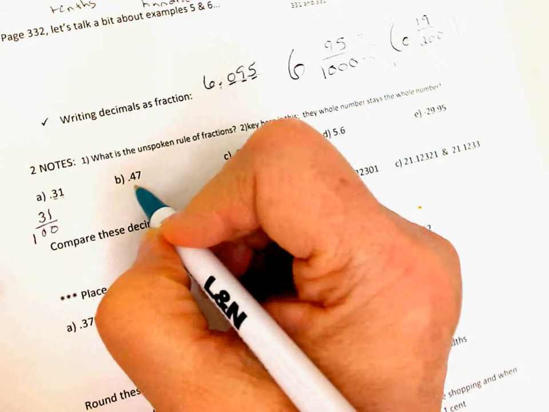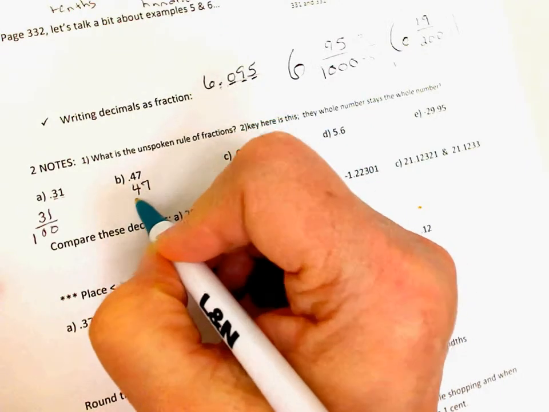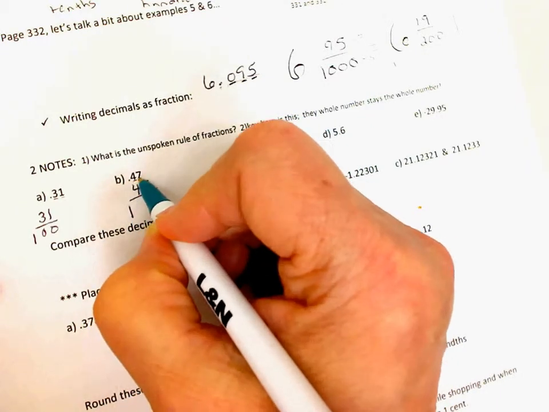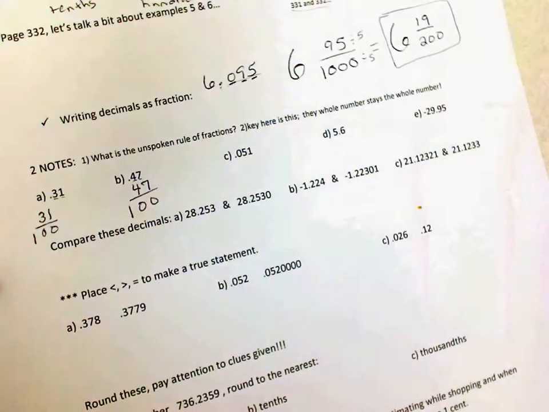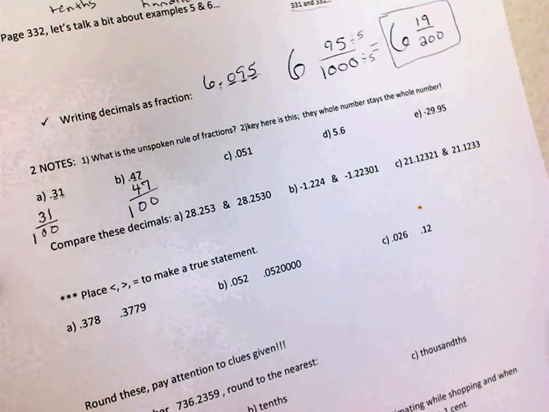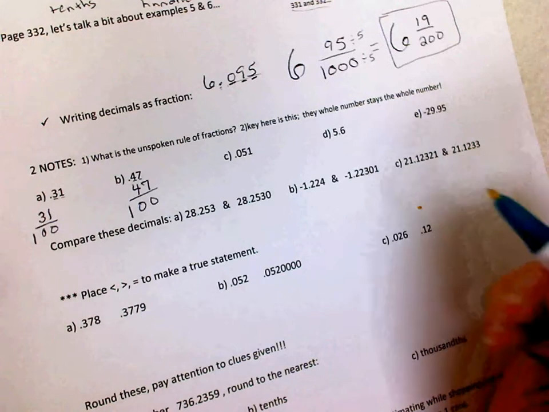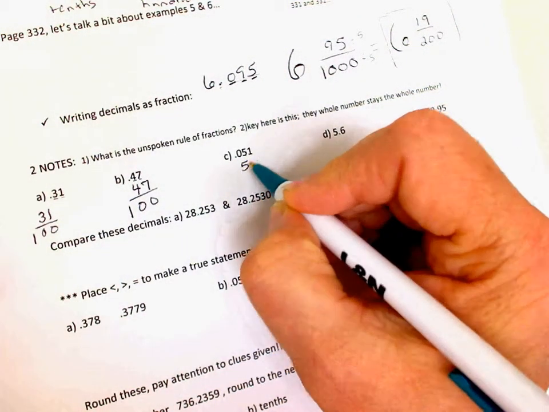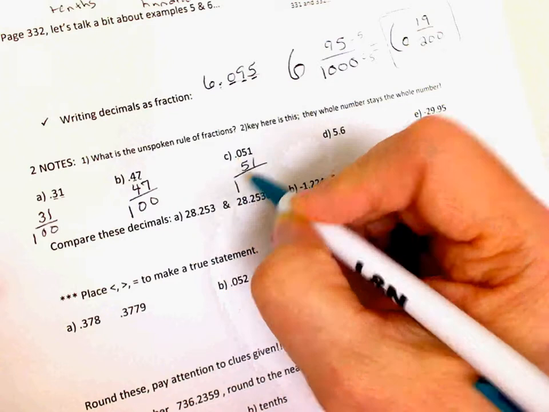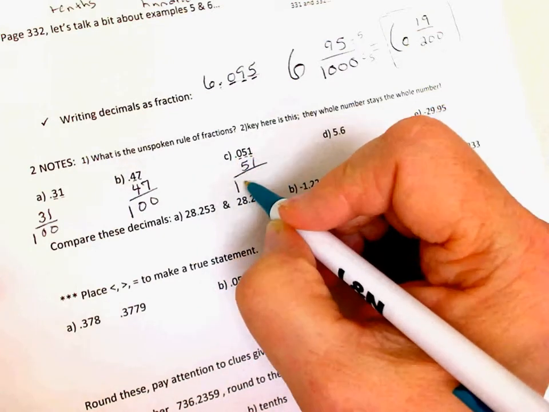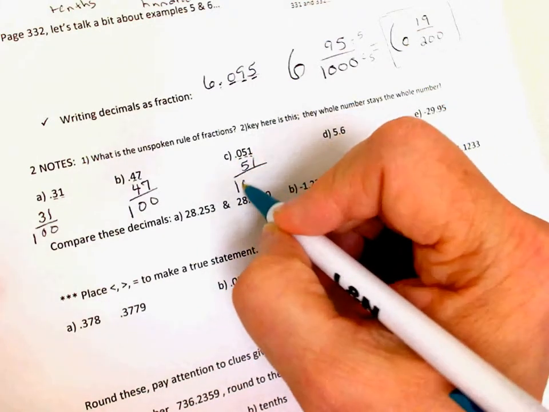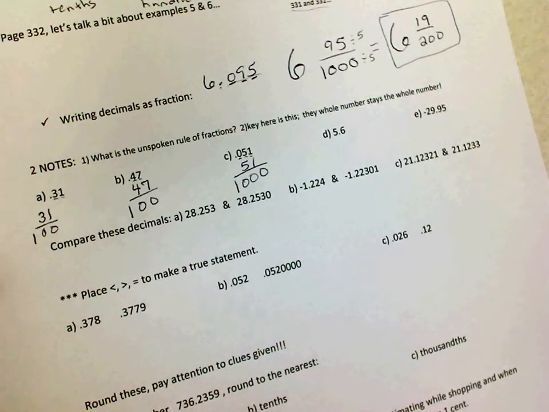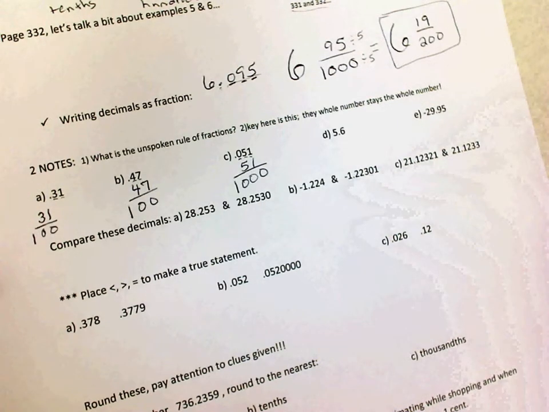Then 47 over 1, and we have 2 decimal places, 2 zeros. Again, 47 is prime, and therefore it doesn't go into 100, and we're done with that one. Now on this one, 51 over 1, but we've got 3 decimal places, so 3 zeros. 51 isn't prime, but it does not go into 1,000, so we're done with that one.